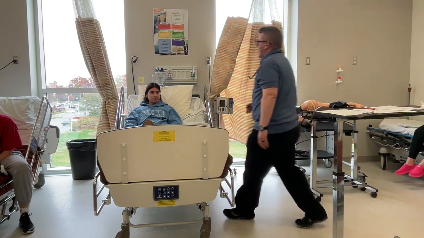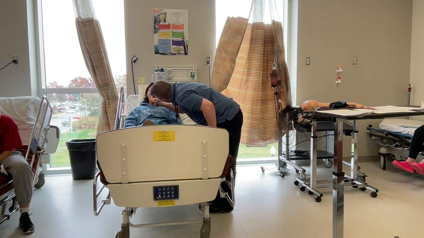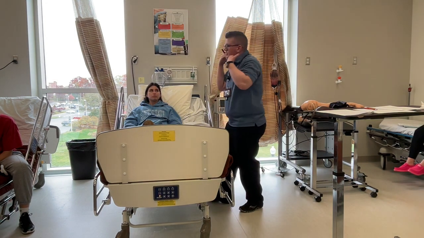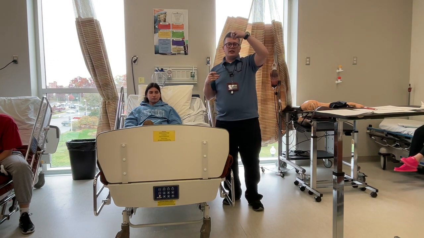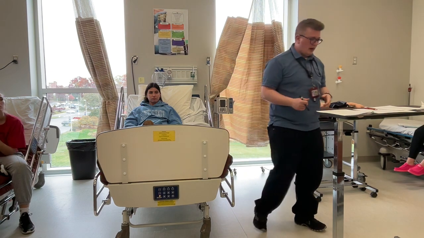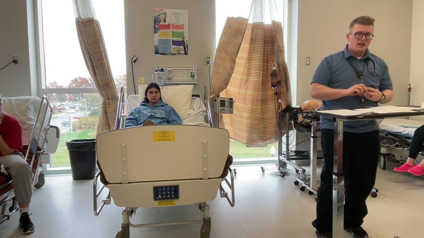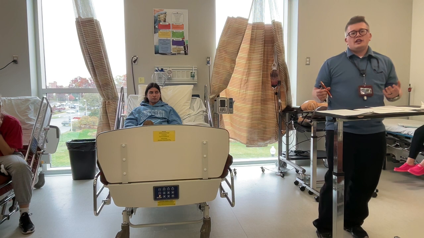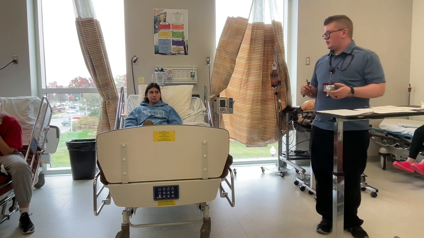Go ahead and say ah for me. Perfect. So I'm looking at the posterior pharynx. I'm also looking, that uvula did go up, so that is part of our cranial nerve assessment that we're going to bounce back to. But I'm not noticing any white patchy areas of exudate. Everything is normal.